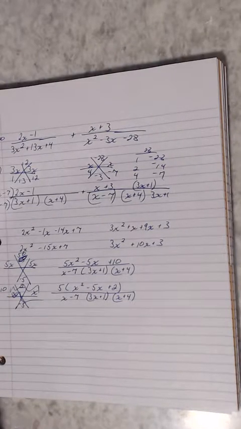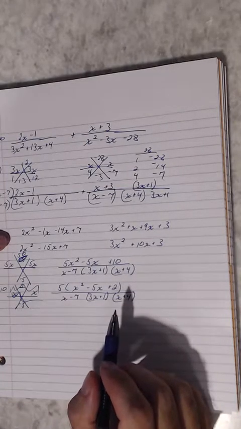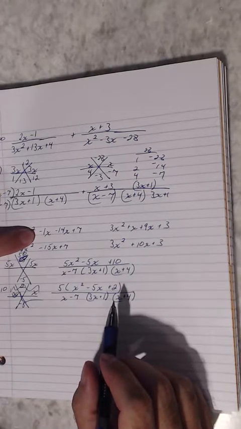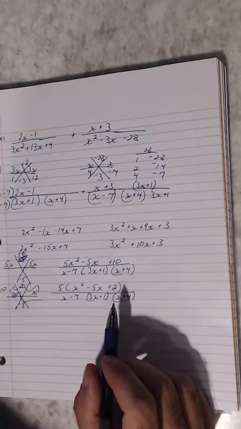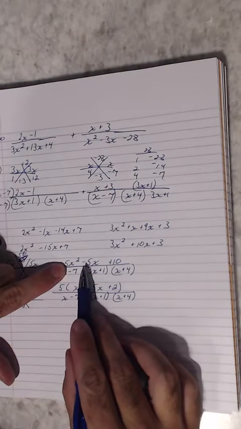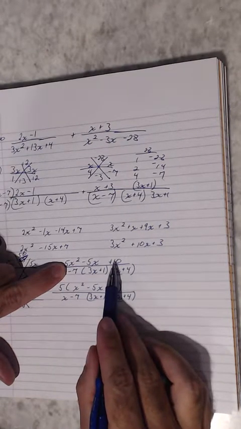The hardest part for you to see, which some of you have probably already caught on, somewhere I have messed up. Should have been 5x squared. The book is saying this should have been 5x squared plus 5x plus 10. I tend to disagree with that.